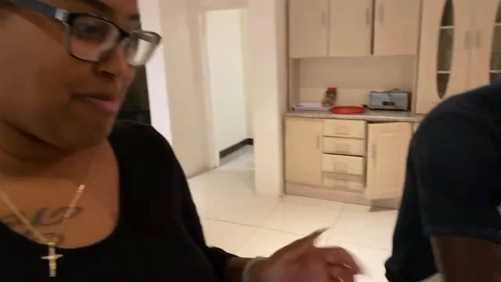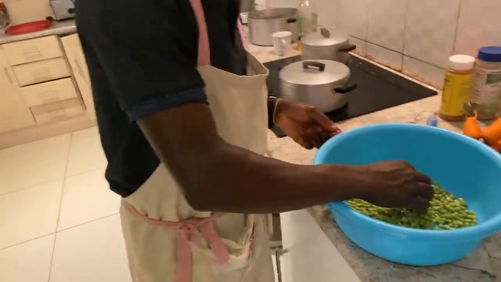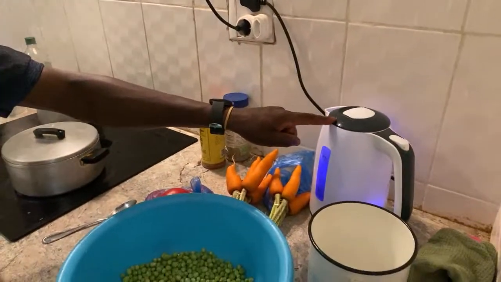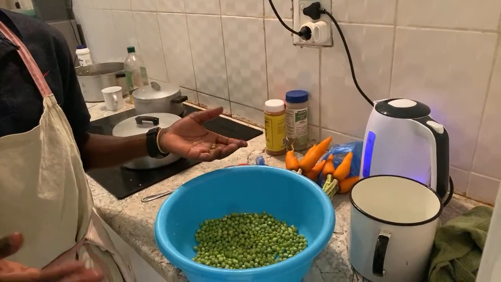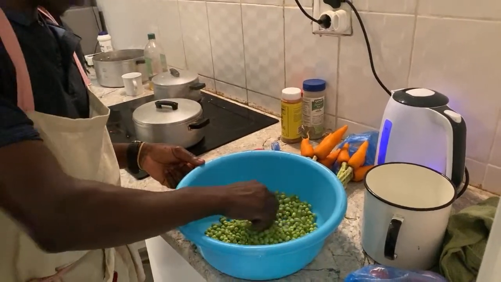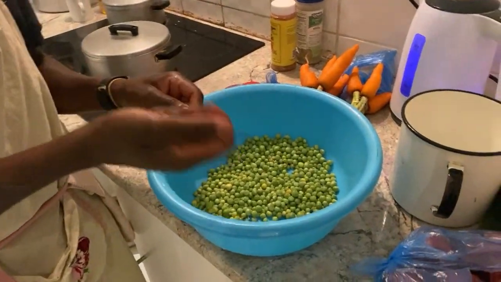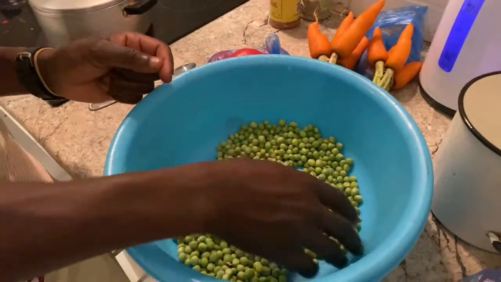Peas. Green peas. All right. So instead of boiling here, I'll just pour hot water and fry. Done. And this process maintains its green color. Do you understand? Yes.